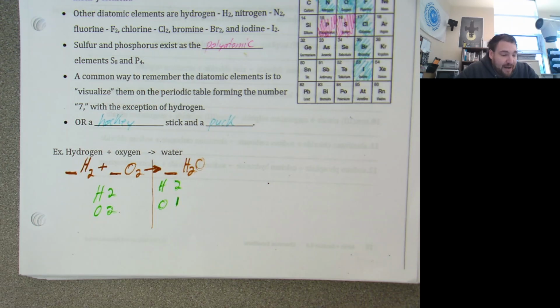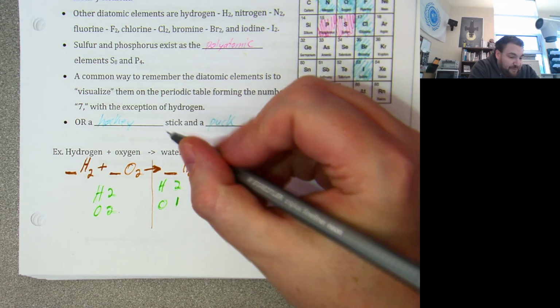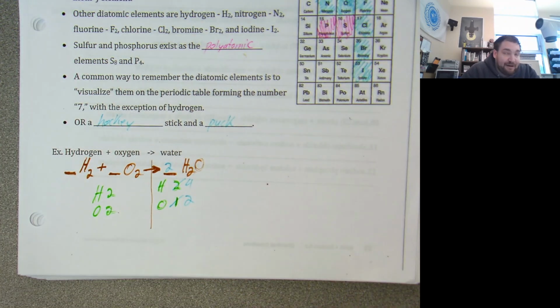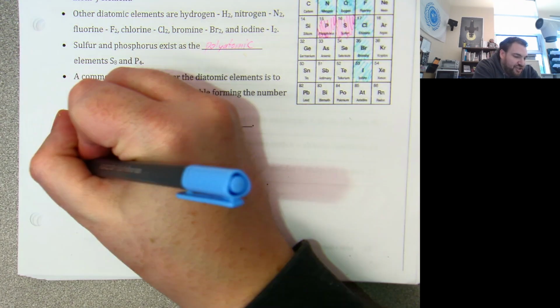So how do I balance H2 plus O2 gives me H2O? Someone said put a 2 somewhere. Romina, where was that? You just said it? It was you or Savreet? It was you? So where are we putting a 2, Savreet? In front of the H2O. That's going to give me 4 hydrogens and 2 waters. And now what do we go back and do? You betcha. And we're done.